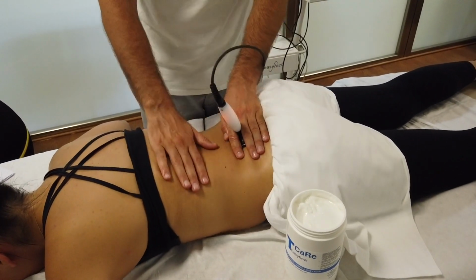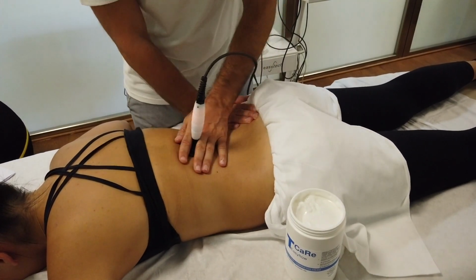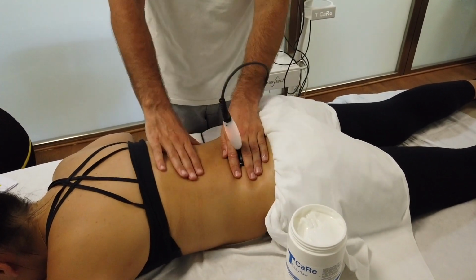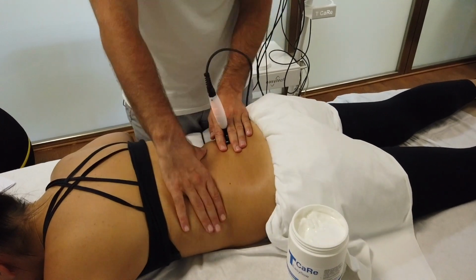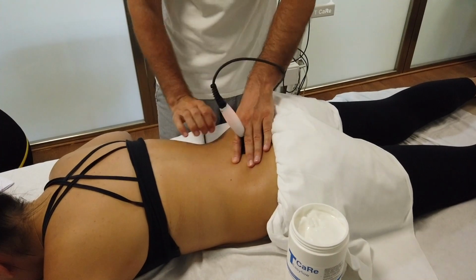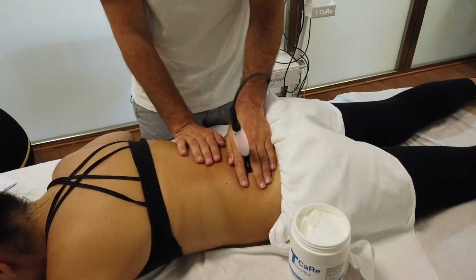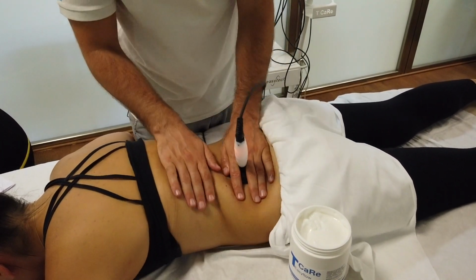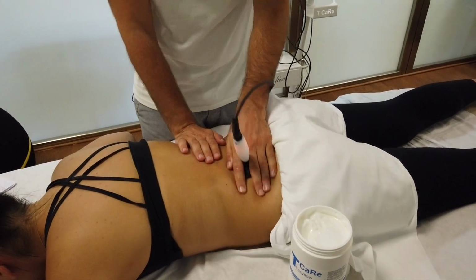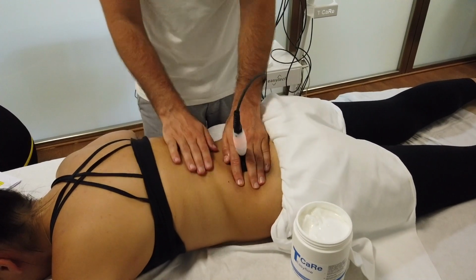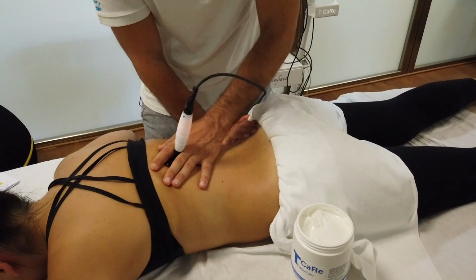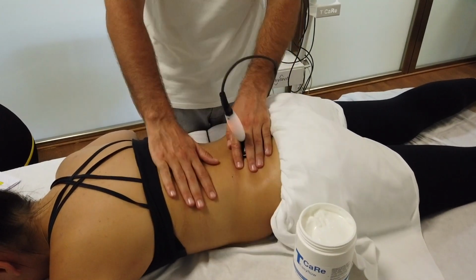It's very useful before, for example, manipulation therapy, because I decrease the contraction of the muscles, so manipulation is comfortable for the patient, and I can perform the manipulation without pain and in a very easy position.